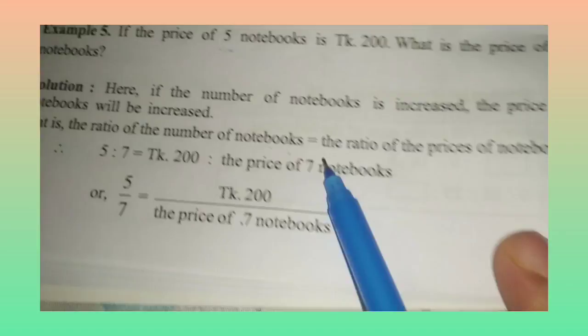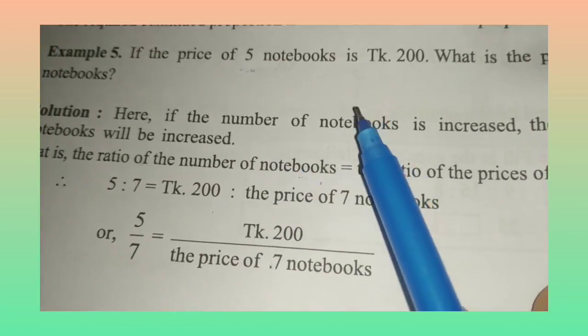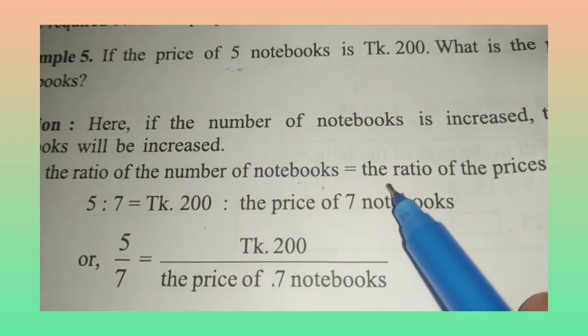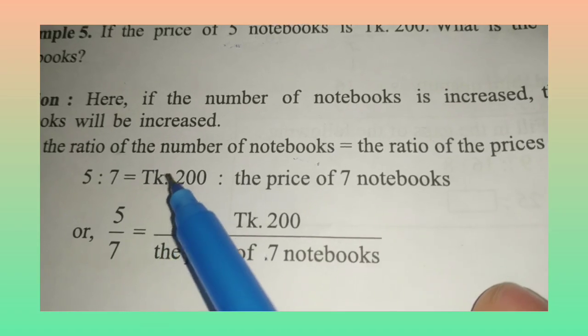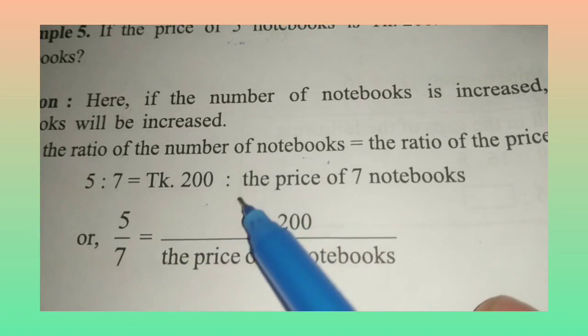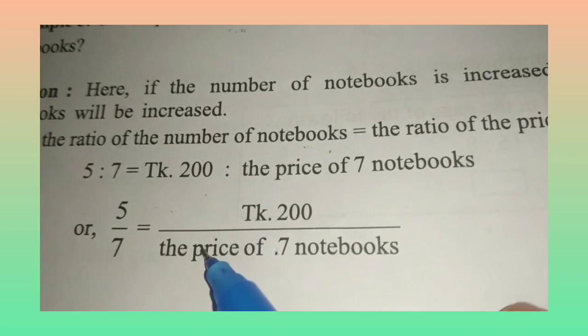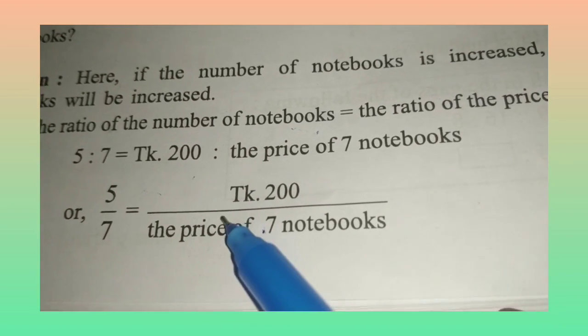Got it? So this is an example where we are using the proportion formula, that is, 5 is to 7 equals taka 200 is to the price of 7 notebooks. So 5 by 7 equals 200 by this. In this case we can easily find the price of 7 notebooks.